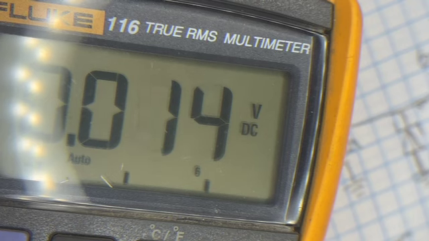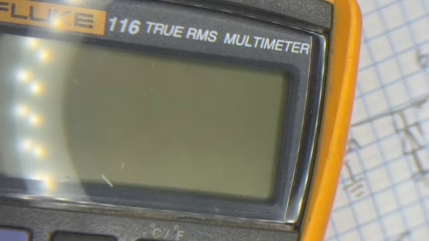So a fully charged 9-volt battery, which this is not, typically has about 9.3 volts without a load. And when given a 1K resistance, it will show 9 volts.